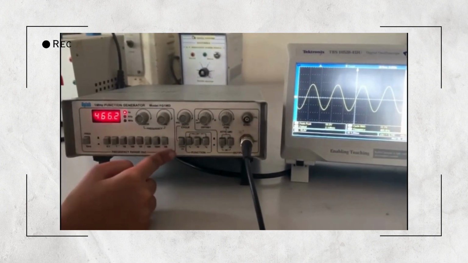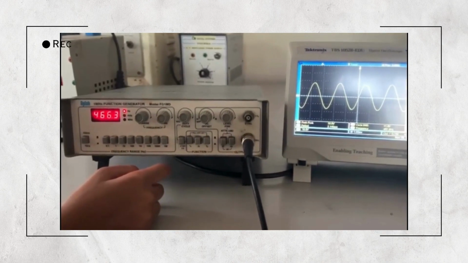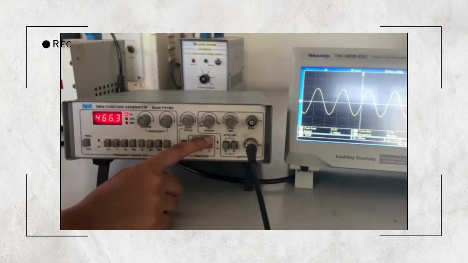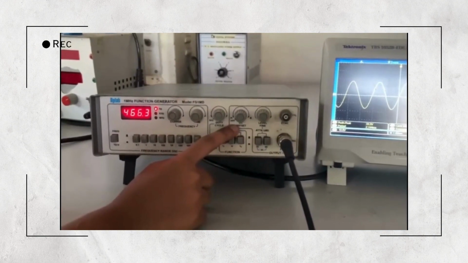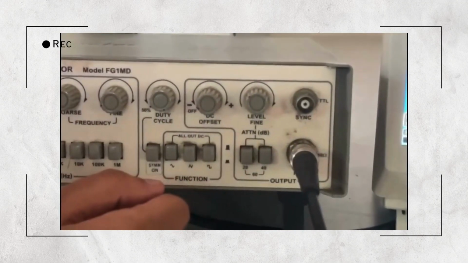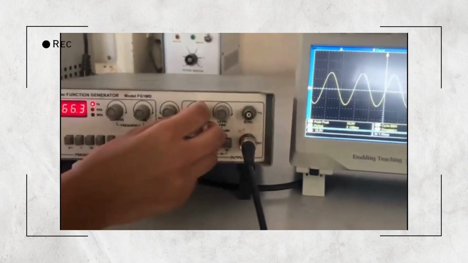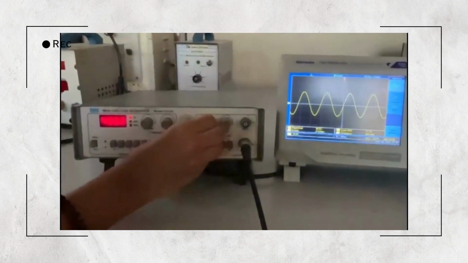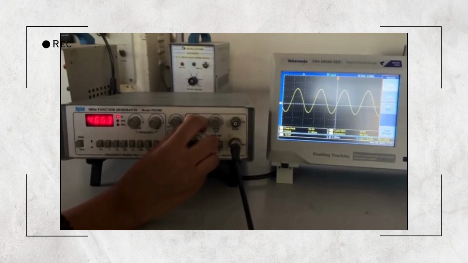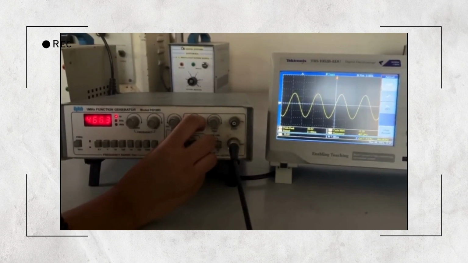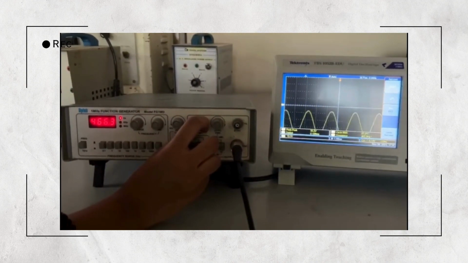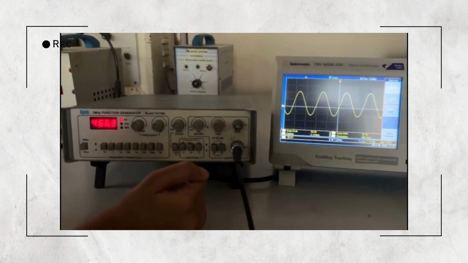And now we have our DC offset button for adjusting the height of our waveform. Means we can shift our waveform up and down. By increasing the DC offset, our waveform will shift above, and by decreasing our DC offset it will go below. We can adjust it by changing our DC offset, and we can get our waveform at center.